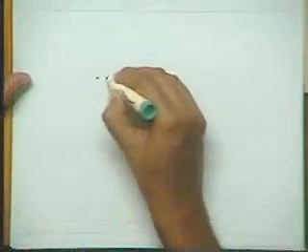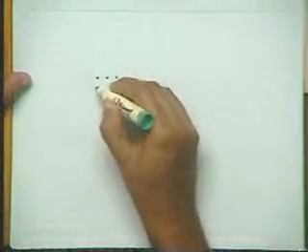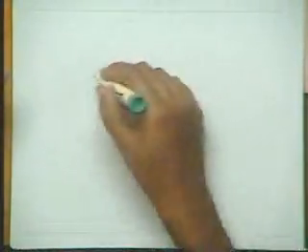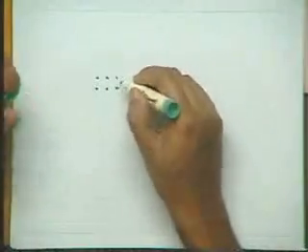Now consider some boundary like this. What is going to be the order of this? The order is going to be 6.